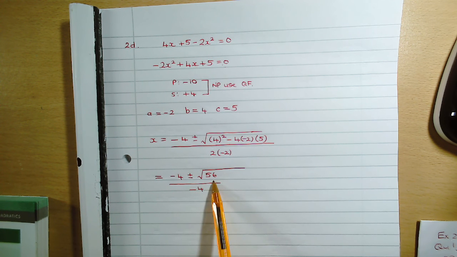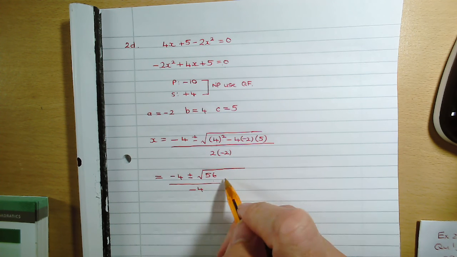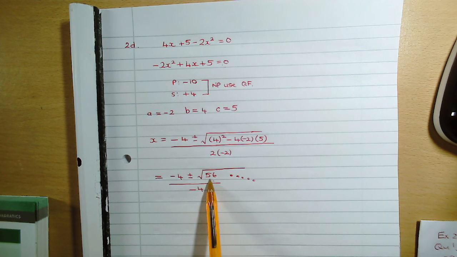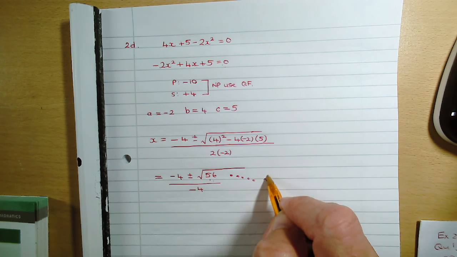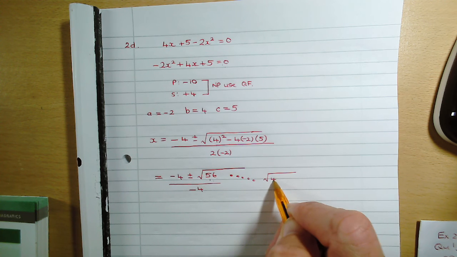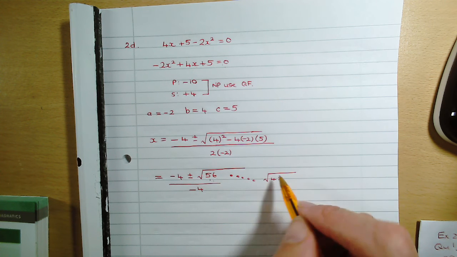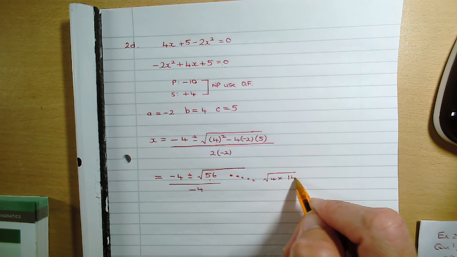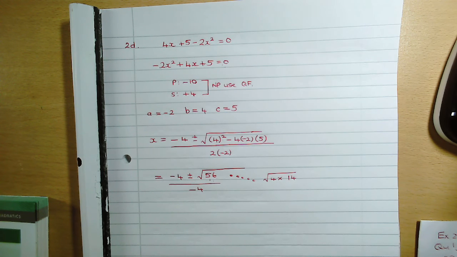root 56, again, we've got a surd. Can we simplify the surd? So you ask yourself, what is the largest square number that you can think of that goes into 56? Well, 4 actually goes into 56. 4 goes into 5 once, and 1 over 4 goes into 16 4 times. So we can rewrite it as the square root of 4 times 14.